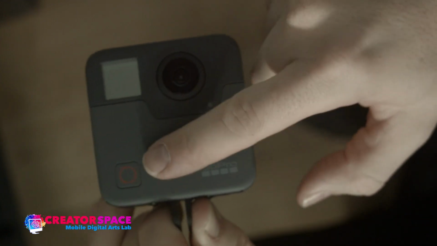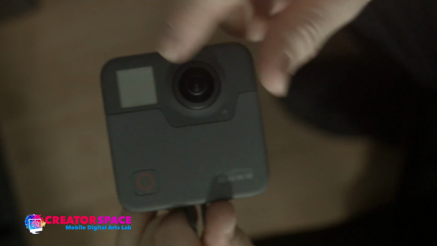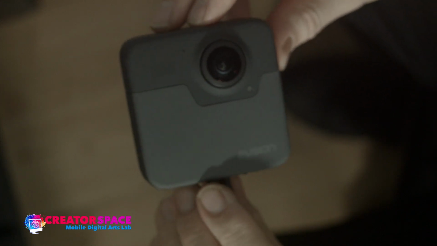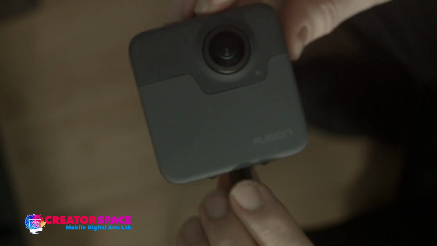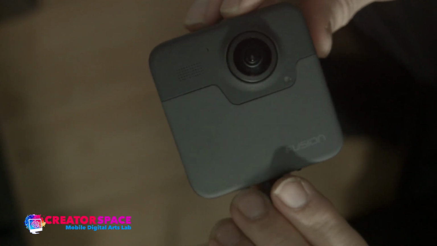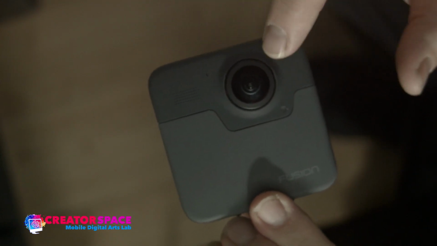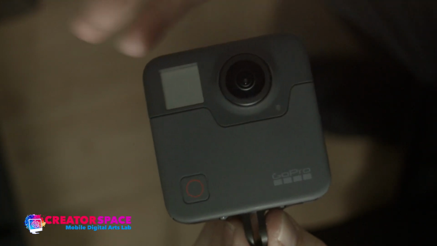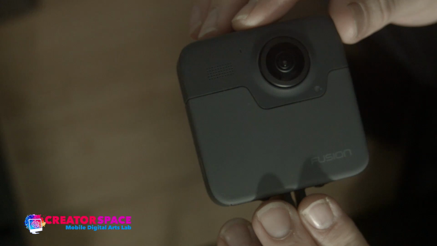We have a power button, a lens, an LCD screen right here, and then we have the other side. They call one a front and a back, but the main thing is that there are two lenses. I always call this the front because I can see that. So the front and the back.